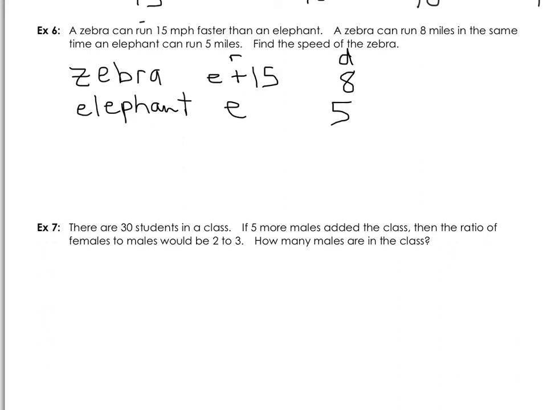So, let's just make it proportions. There are many different ways that you can do this. It says find the speed of the zebra. Well, we've set it up where we're going to find the speed of the elephant, but then we can figure out the speed of the zebra. You could just say that the zebra goes in the numerator and the elephant goes in the denominator. You can have E plus 15 over E, zebra over elephant. That's one way to work it.